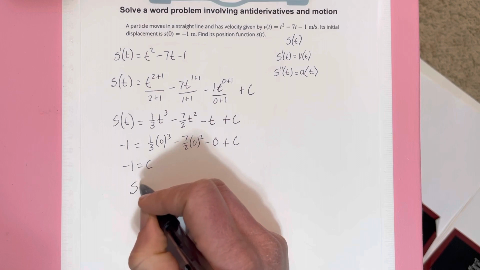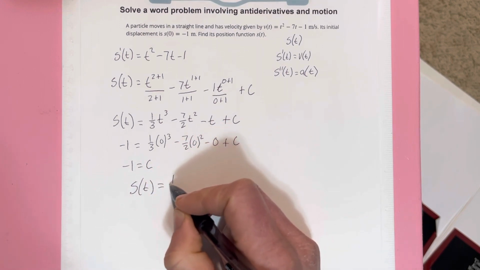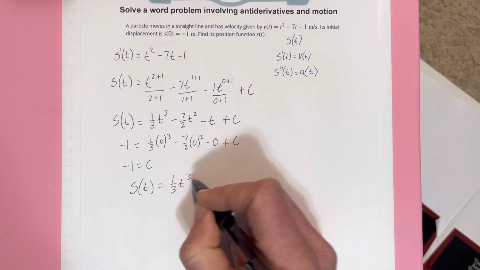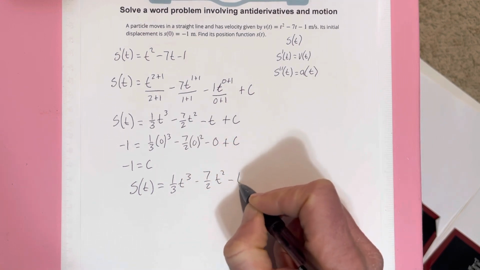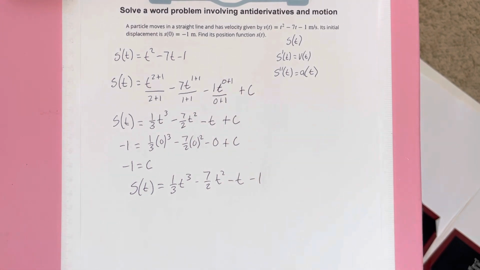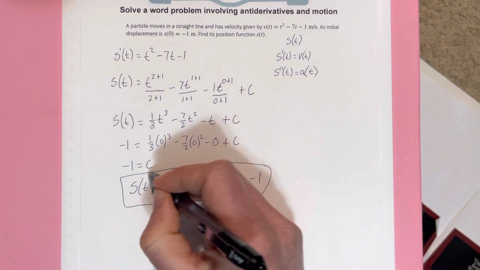So our original equation is s of t is equal to 1/3 t cubed minus 7 over 2 t squared minus t minus 1. And that's our original position function. And we got there using the antiderivative of the velocity function.